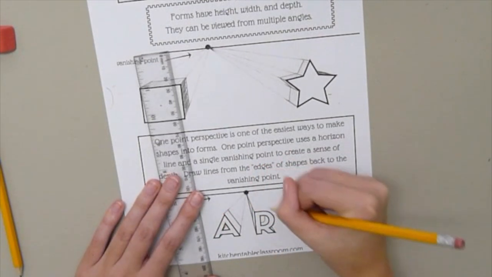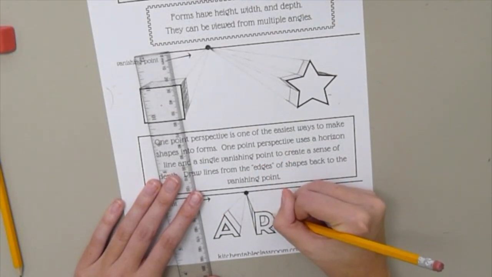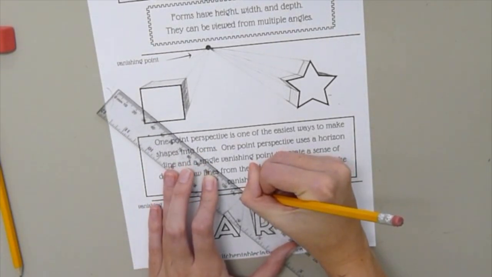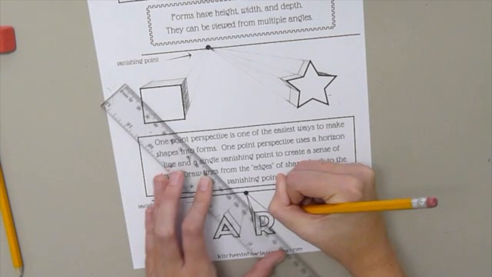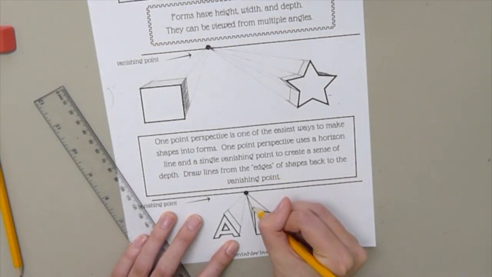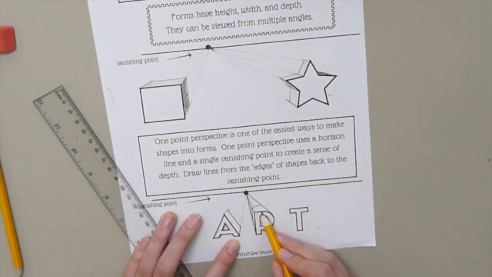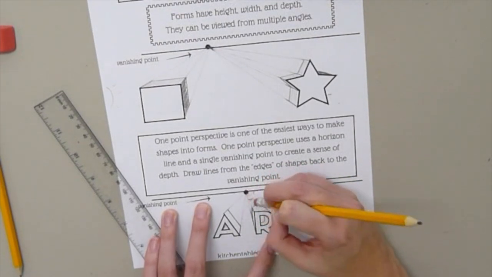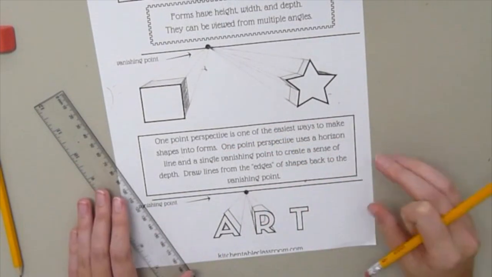And then I'm going to pretend that there is an edge right here. And so I'm going to create my line to the edge. And then on top, I'm going to create my curve that follows the curve of the R. I'm going to erase my lines, and now I have my R.